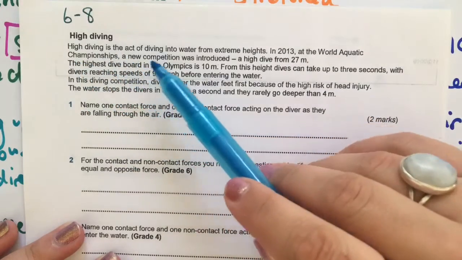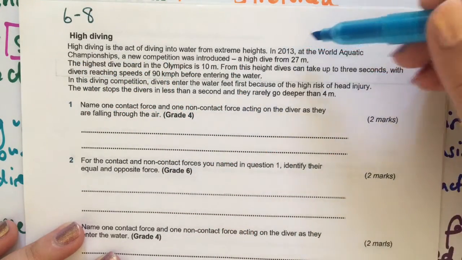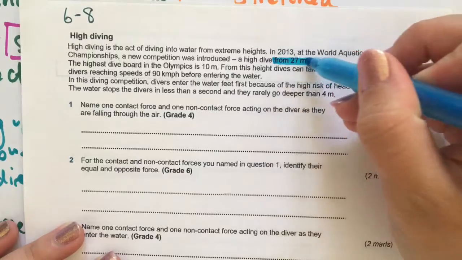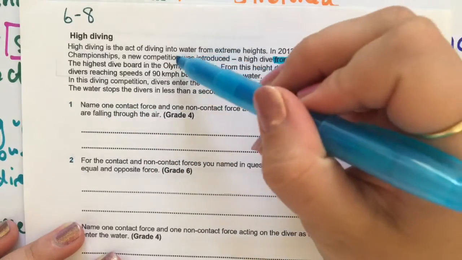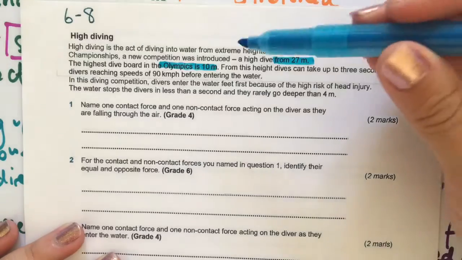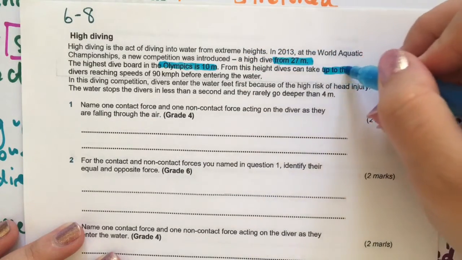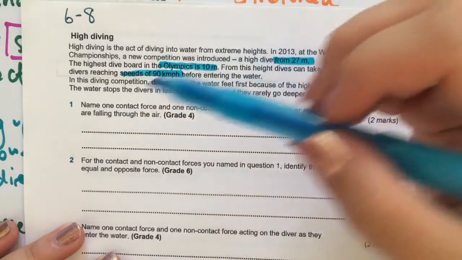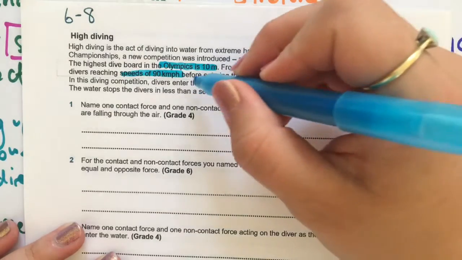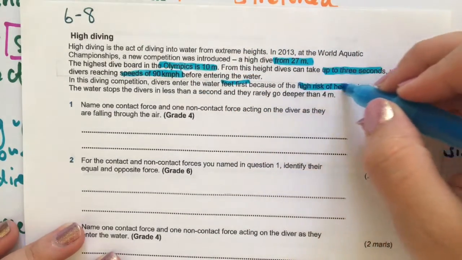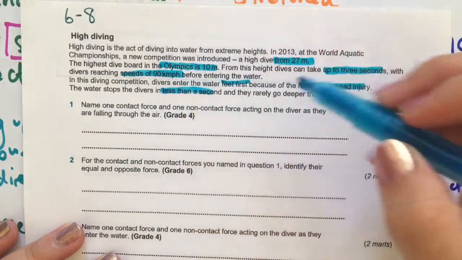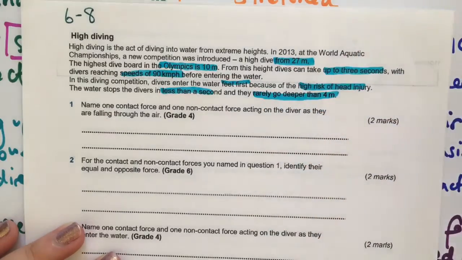So high diving is the act of diving into water from extreme heights. In 2013, at the World Aquatic Championship, a new competition was introduced, a high dive from 27 metres. The highest dive board in the Olympics is 10 metres. From this height, dives can take up to 3 seconds, with divers reaching speeds of 90 kilometres per hour before entering the water. In this diving competition, divers enter the water feet first because of the high risk of head injury. The water stops the divers in less than a second, and they rarely go deeper than 4 metres. So this gives us the context of the question.